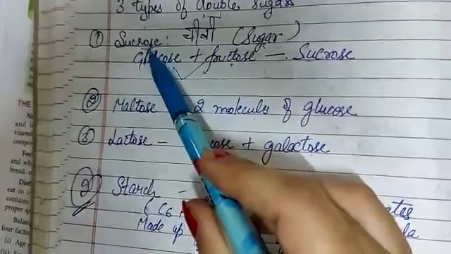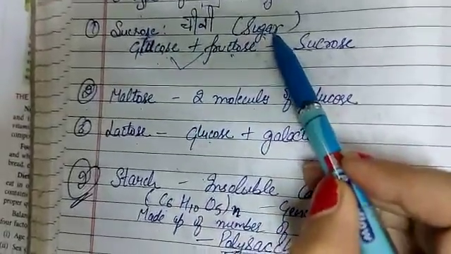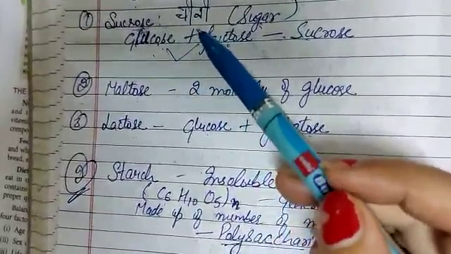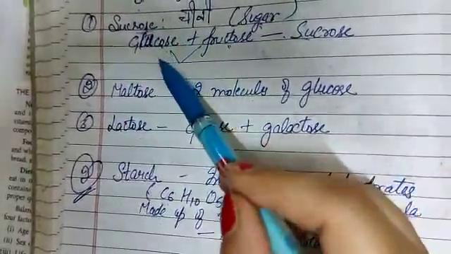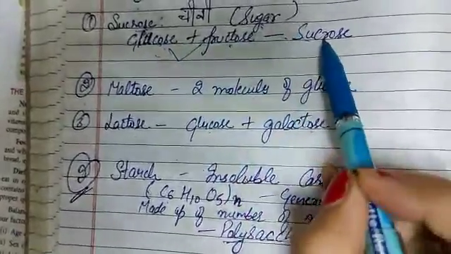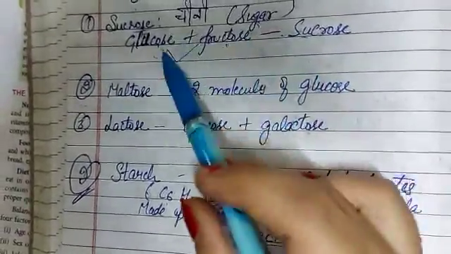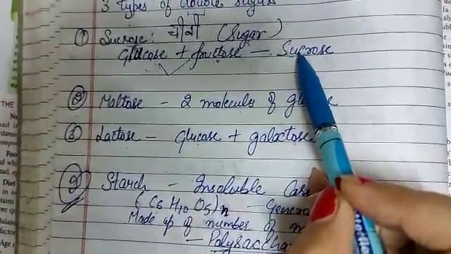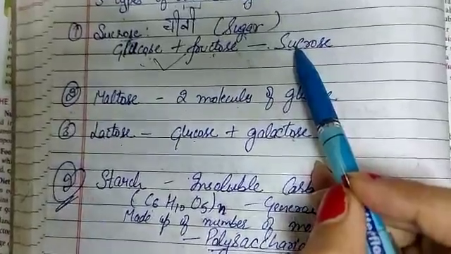Next we have 3 types of double sugars or disaccharides. First is sucrose, that is the sugar which we use in our home. Sucrose is made up of glucose and fructose. It means glucose and fructose combined make sucrose. Two compounds make sucrose. That's why they are known as double sugars.